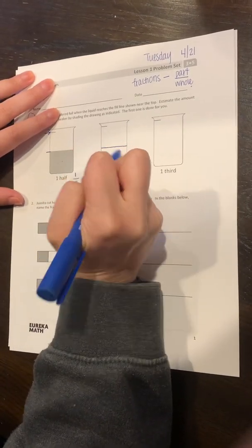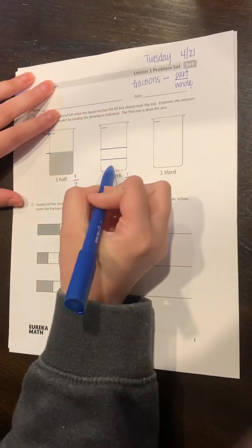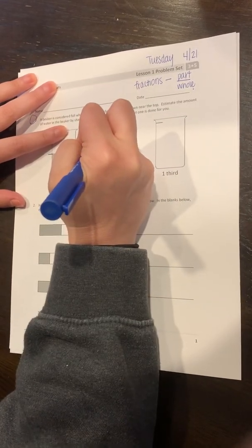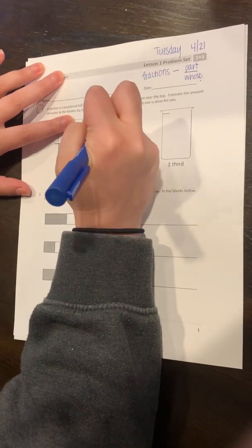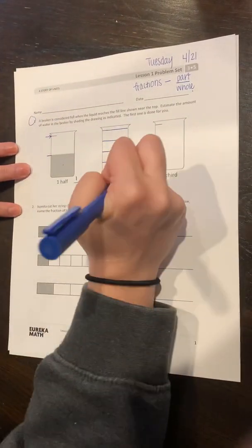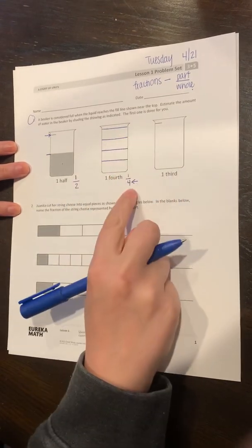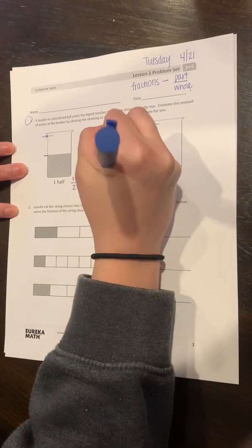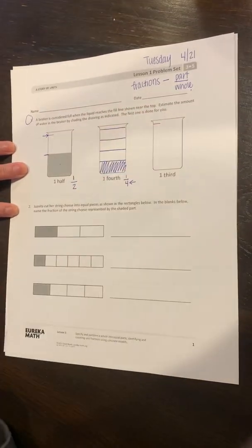So if I divide my beaker again, I have 1 part, 2 parts, 3 parts, and then this top one would be 4. Now I have my total parts, or the whole, which is 4, and I'm gonna shade in just 1 part out of that, which means I'm gonna shade in 1/4.